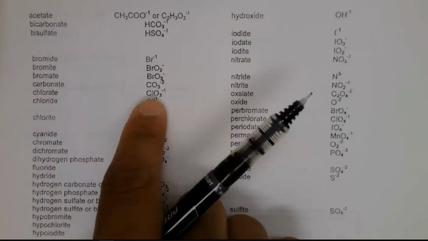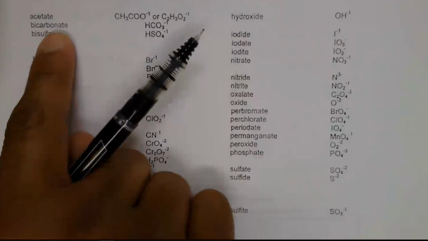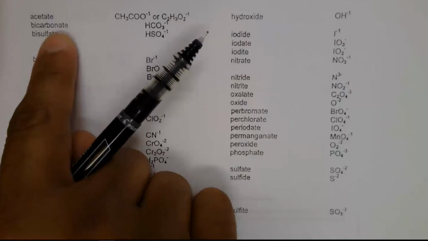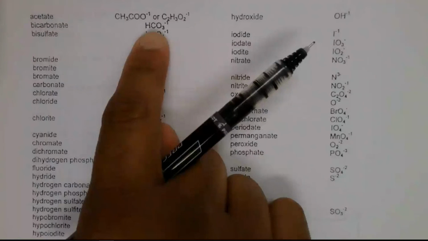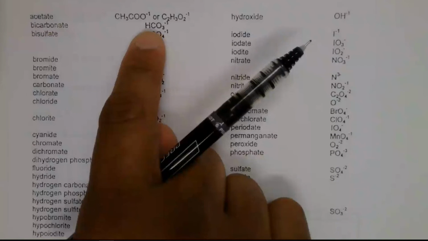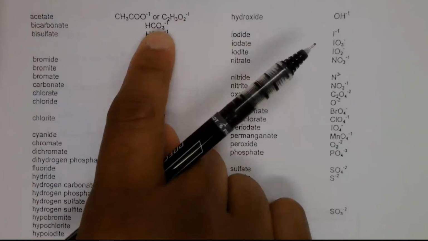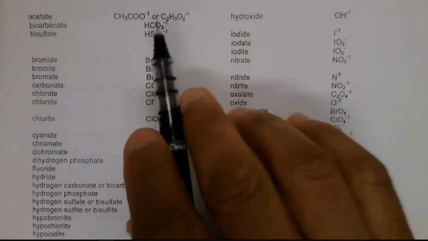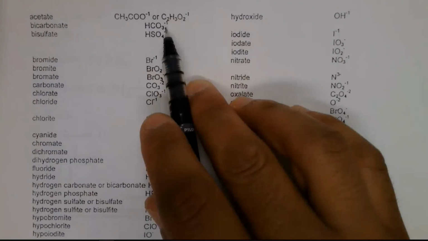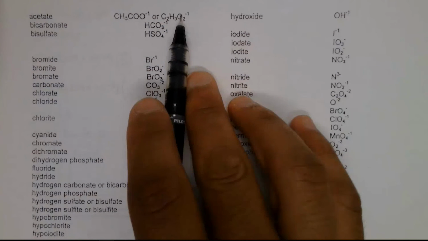And so here's some common ones: bicarbonate, right? This is the baking soda. Sodium bicarbonate is baking soda. Right here, bicarbonate has a hydrogen atom, a carbon atom, three oxygen atoms, and notice there's a net charge of -1. Okay, right above there, you see acetate.